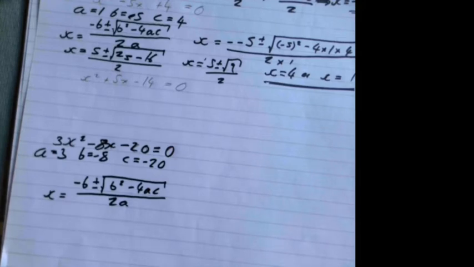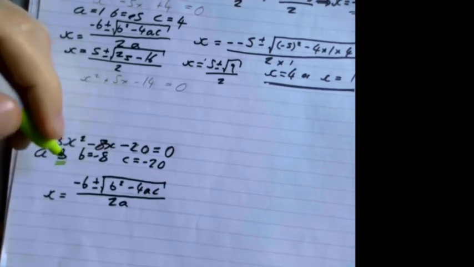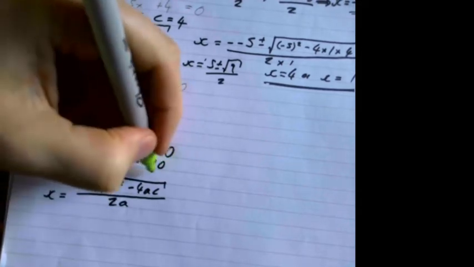So, if we do this step by step, what is my a equal to? My a is equal to 3, my b is equal to negative 8, my c is equal to negative 20.